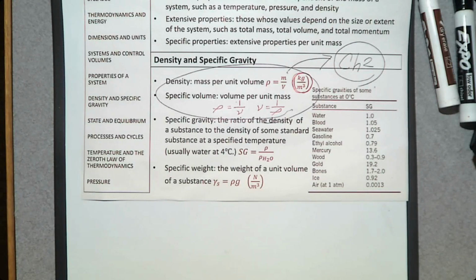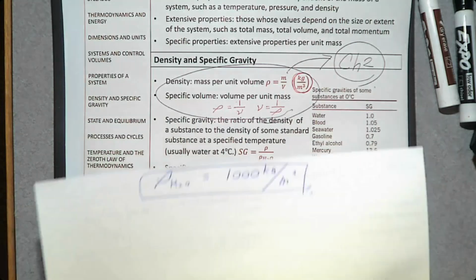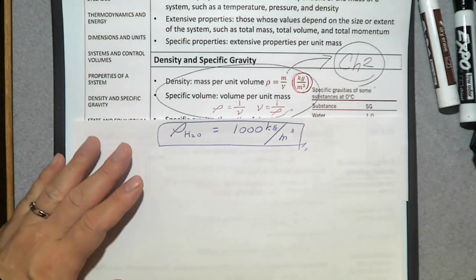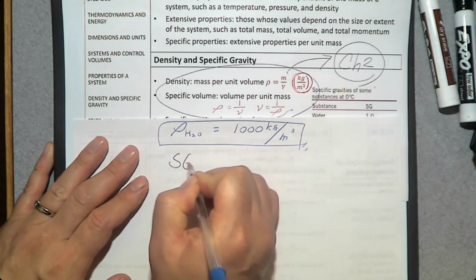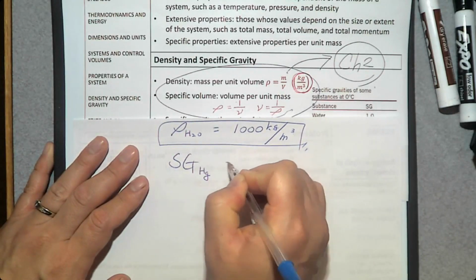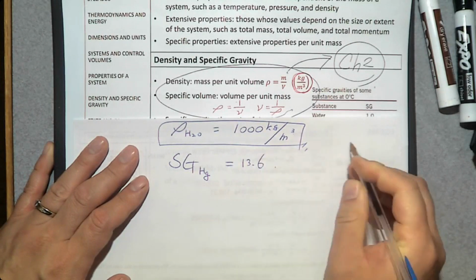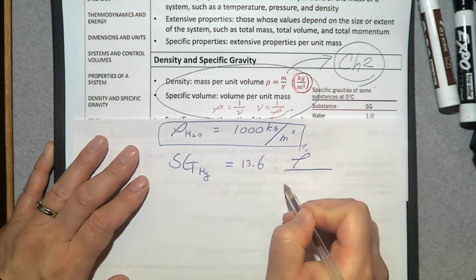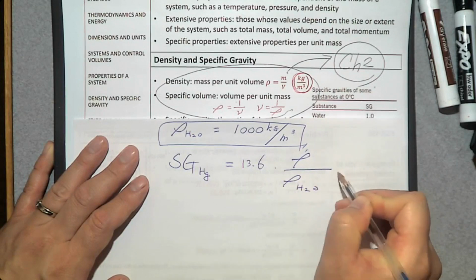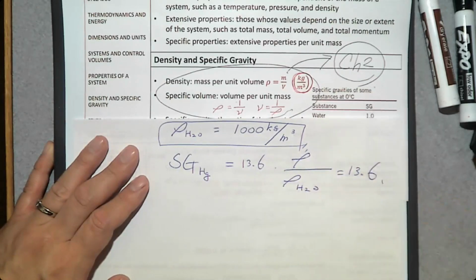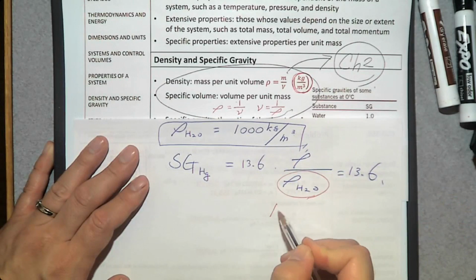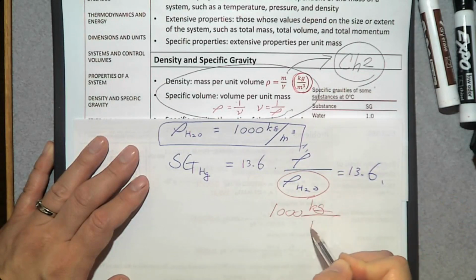That means it is 13.6 times heavier than water. So when we say specific gravity is 13.6, then what is the density of mercury? Specific gravity of mercury, Hg, is 13.6. That means density over density of water is 13.6. What is the density of water? 1,000 kilograms per cubic meter.